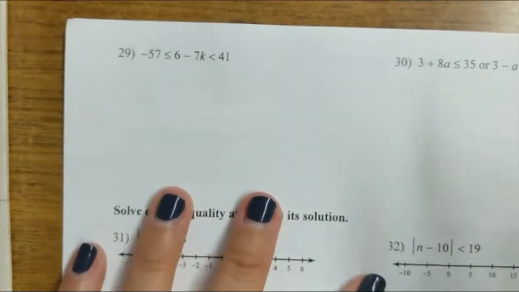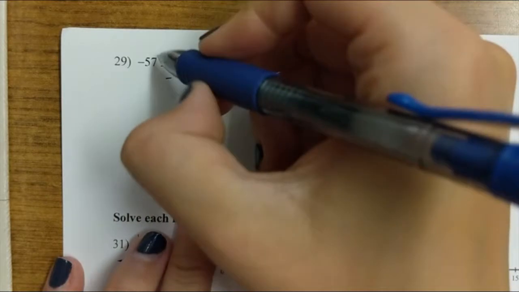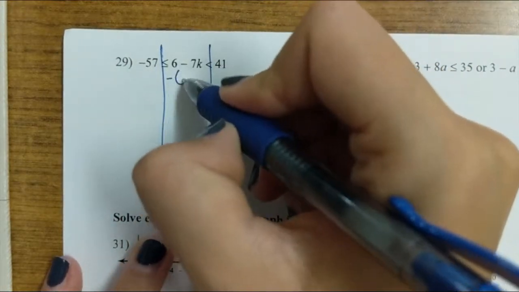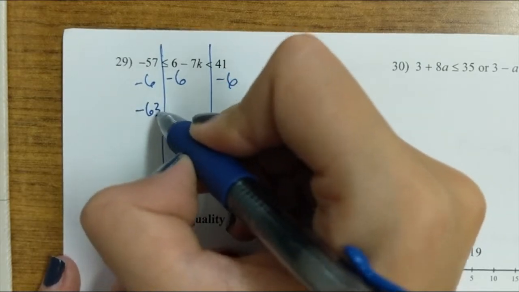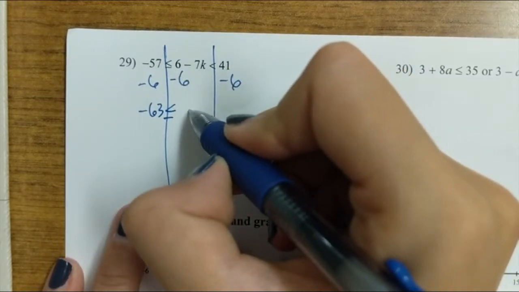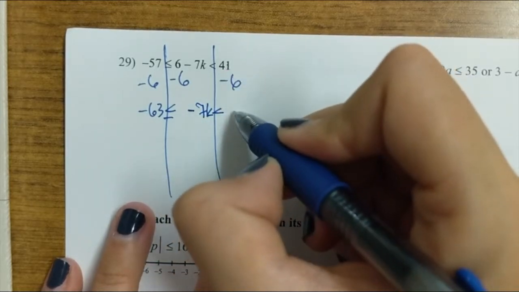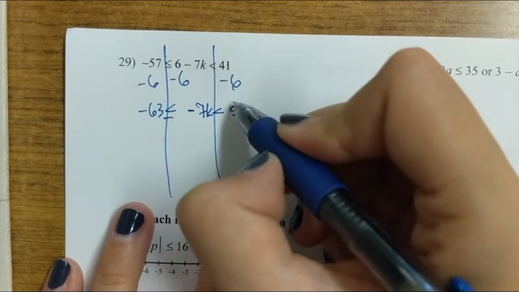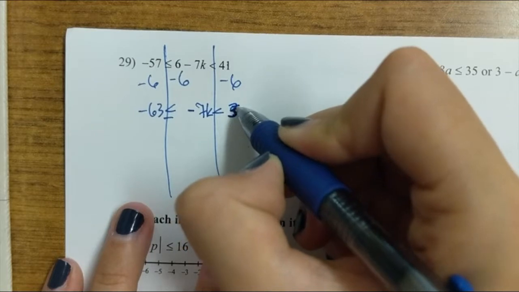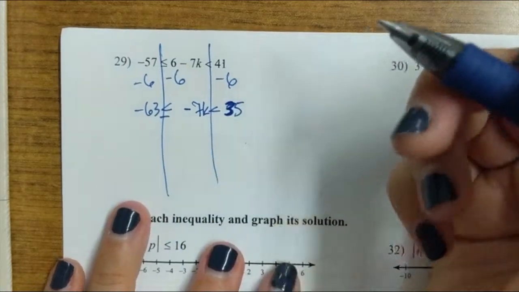Okay, what in the world is happening on 29? So again, this is an and statement, one interval. You have 3 sections. Subtract 6 on both sides, and you get negative 63 is less than or equal to negative 7k is less than 50. Sorry, we're going down, so 35. It's been a long day.